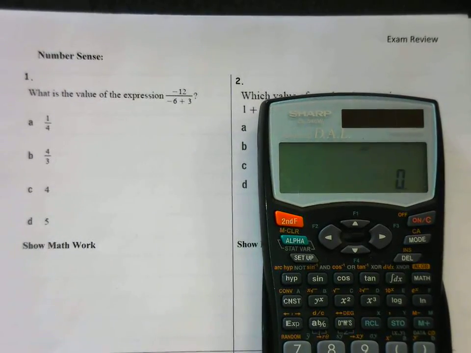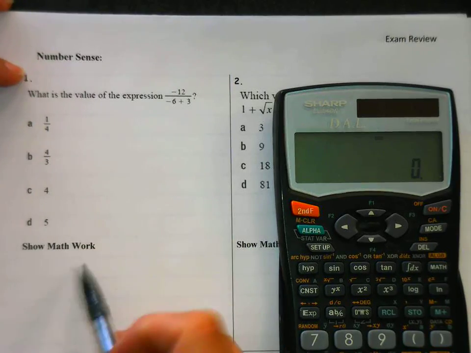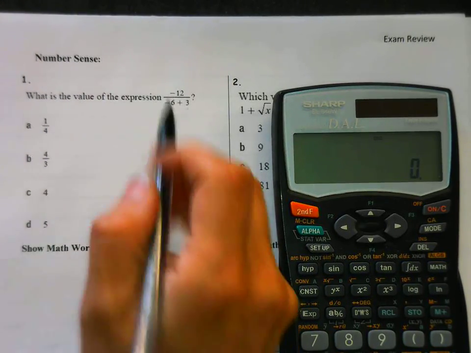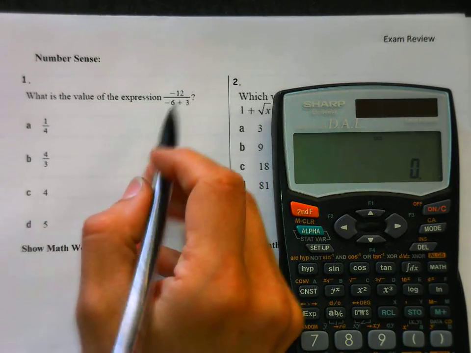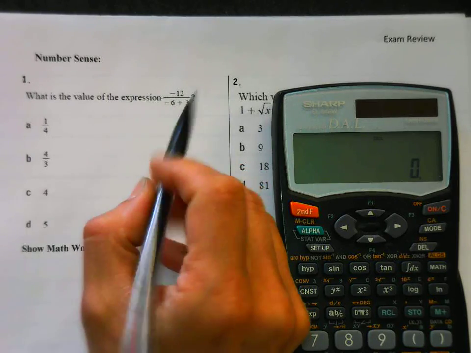Okay, so let's use what we learned to do the number sense questions. I know it says show math down here, but I'm going to start working up here. What is the value of the expression negative 12 divided by negative 6 plus 3?